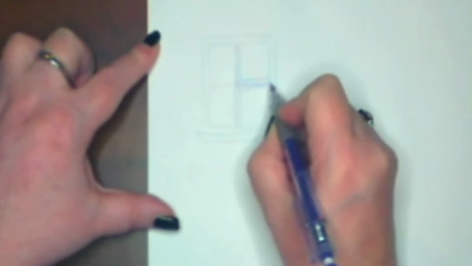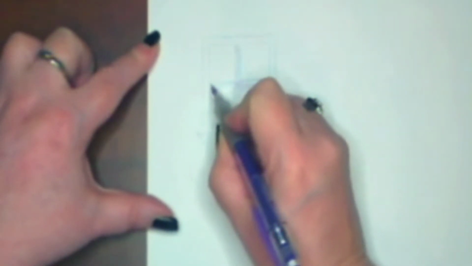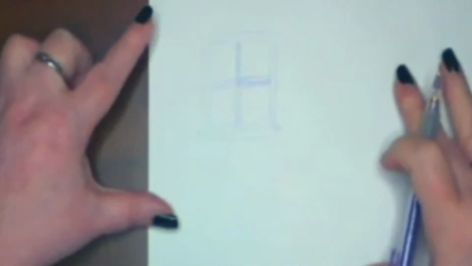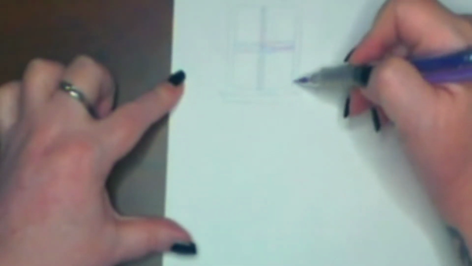Oh, that one's crooked. It gives you a window.